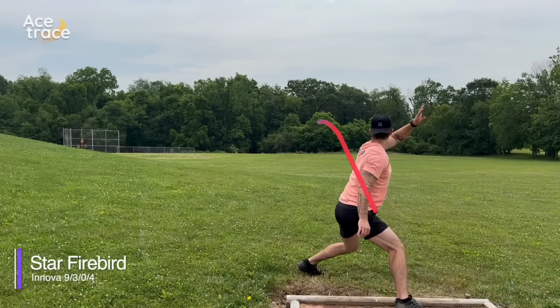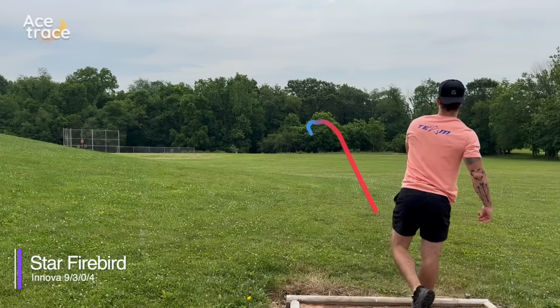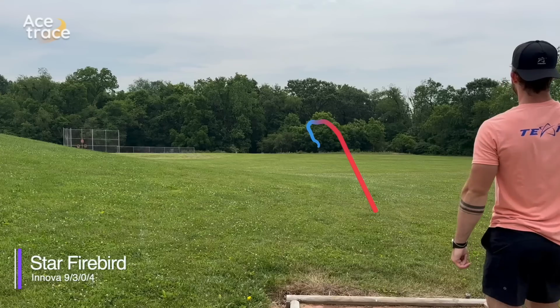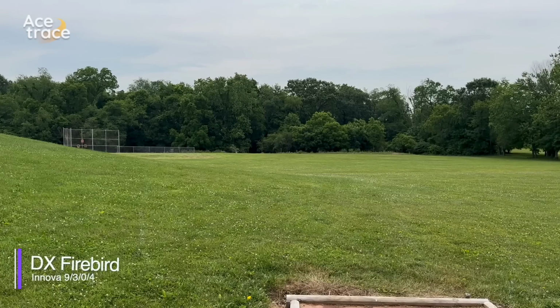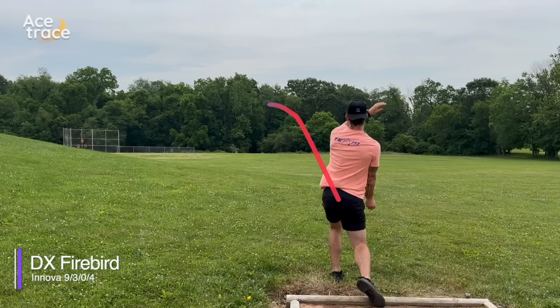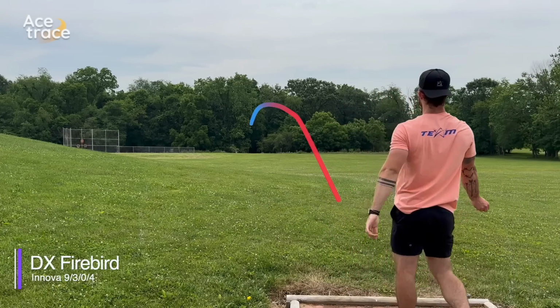This Star Firebird was crazy understable on almost every throw. It would just pop up, turn, and turn, and turn. Now, granted, there was like a faint headwind today, but nothing that should be turning over a Firebird of all things. The DX Firebird wasn't much better. Both of them were quite understable.